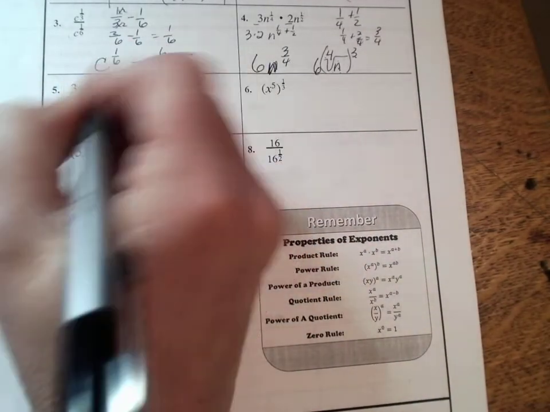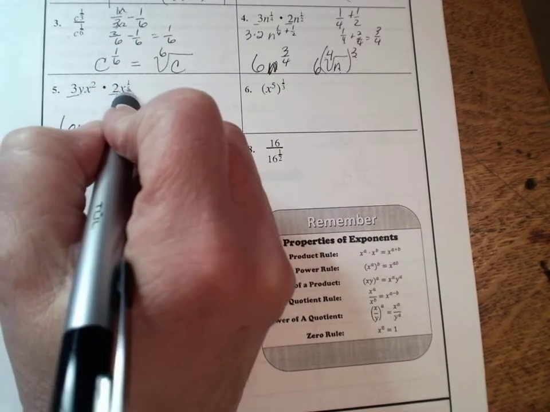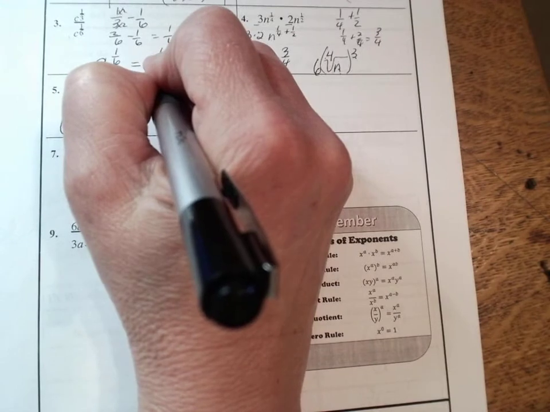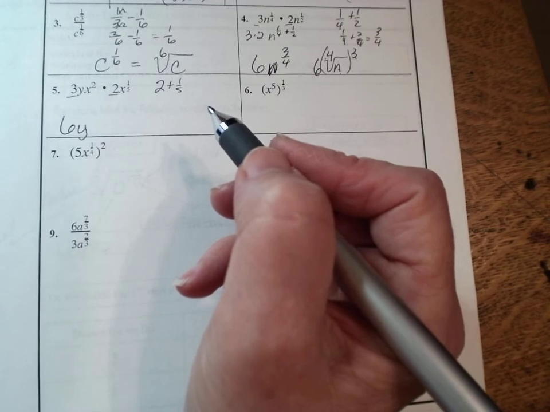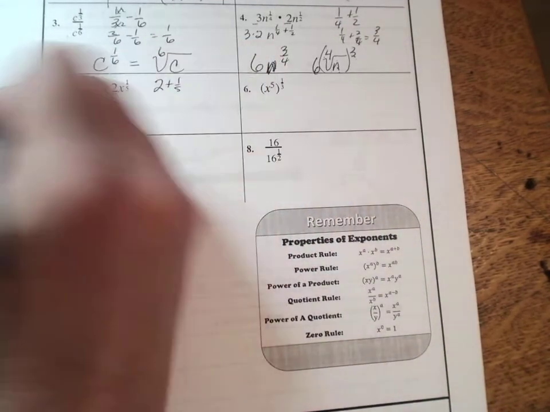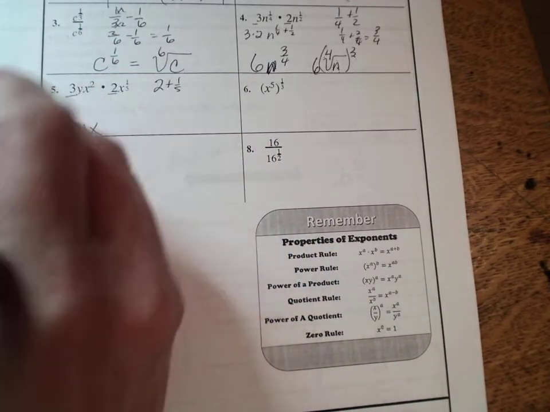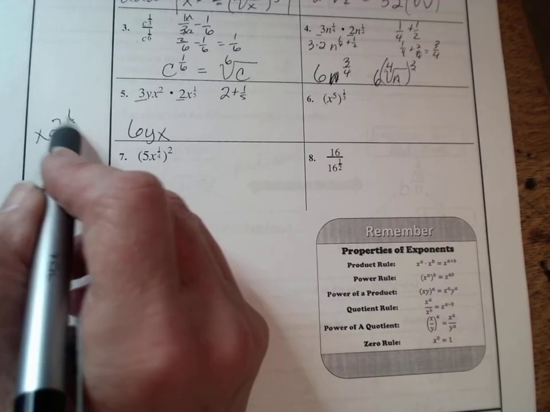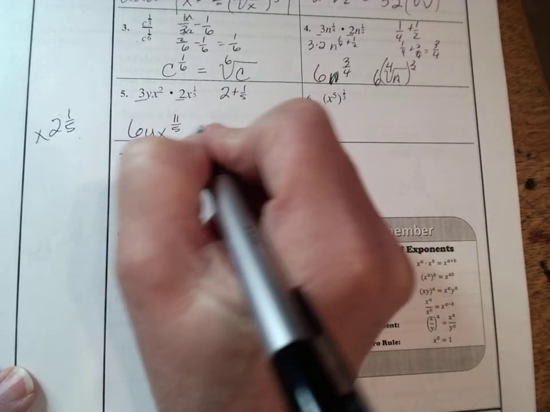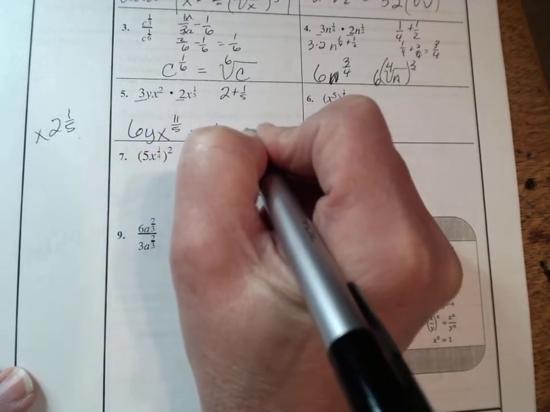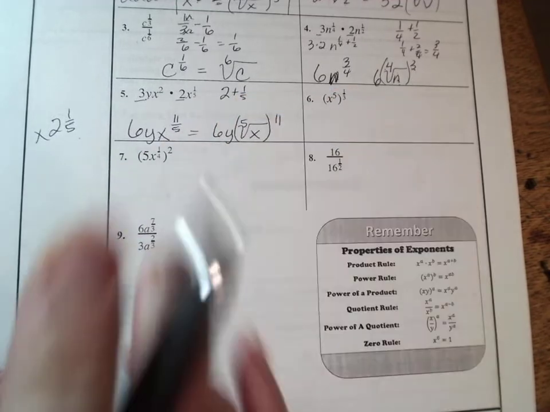Okay, same thing here. So that's going to be 6. Now the y, there's no y anywhere besides that one, so we have to bring that down. Then for x, 1/2 plus 1/5. No, excuse me, 2 plus 1/5. So 2 plus 1/5 is 2 1/5. Okay, so now think about this. With x to the 2 1/5, which one's our denominator? So write this as an improper fraction. So x is 11/5. So it's going to look like this: 6y, the 5th root of x raised to the 11th power.